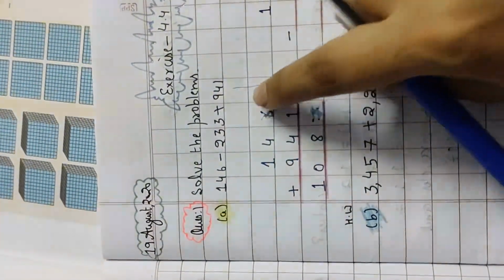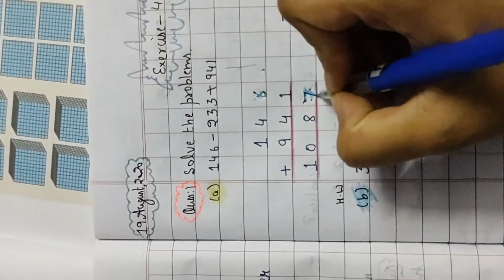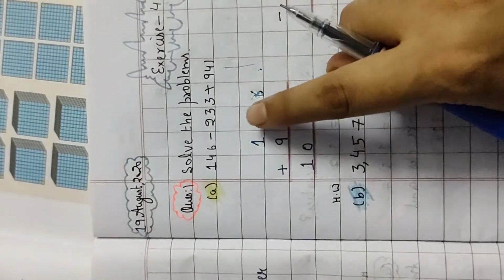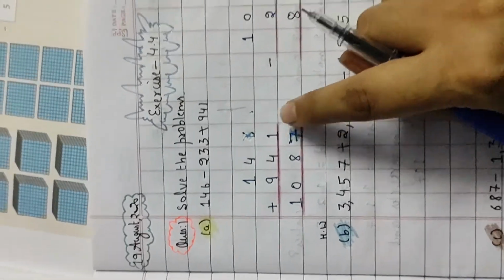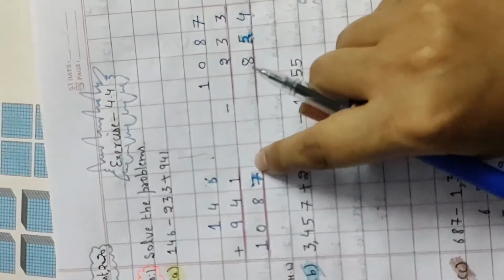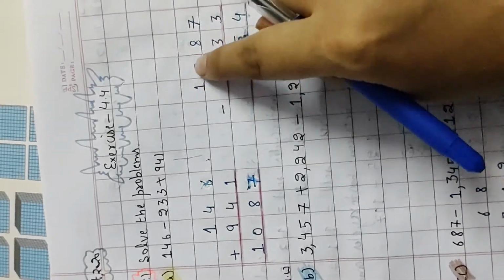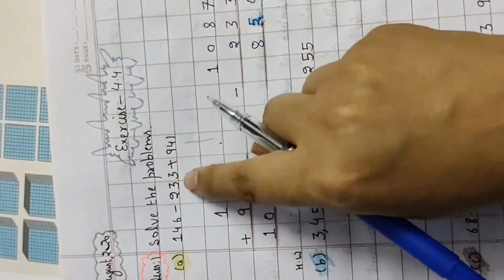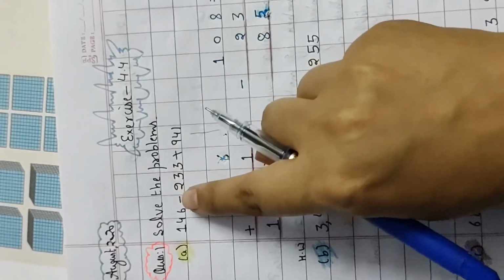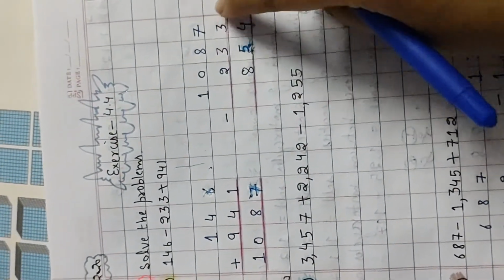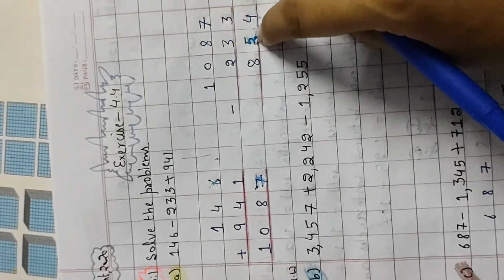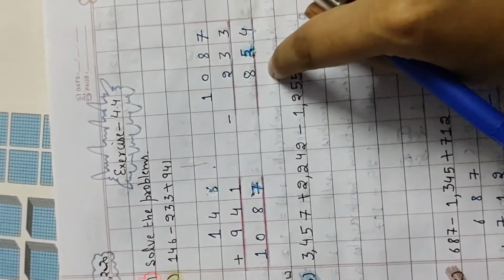So when you are adding, 6 + 1 is 7. Okay, then 4 + 4 is 8, 1 + 9 is 10. Now keep this number here. Okay, 1087 here, like this, and then you have to use this number that is having a subtraction sign in between. You have to write that number here. So 7 minus 3 is 4, 8 minus 3 is 5, 10 minus 2 is 8.